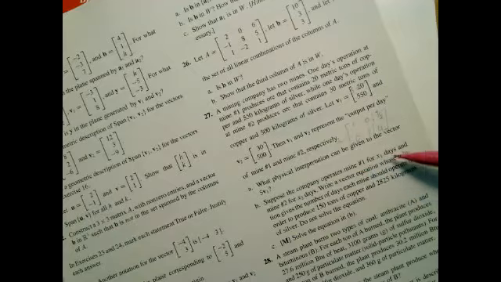Now, part B: suppose the company operates mine 1 for X1 days and mine 2 for X2 days. So we do the following. Sorry, I need a clean piece of paper.